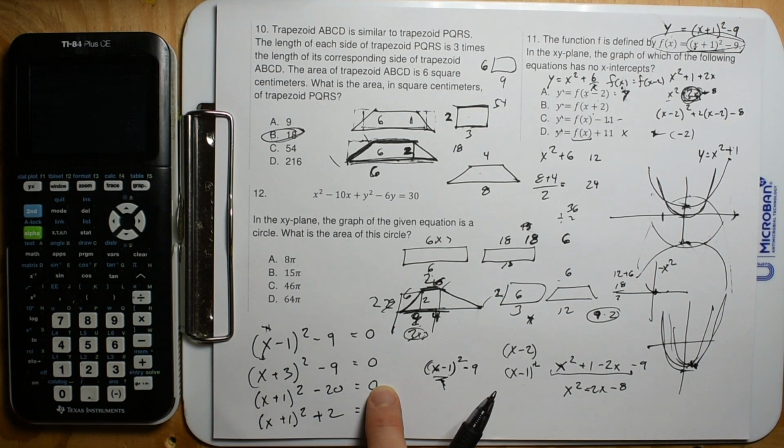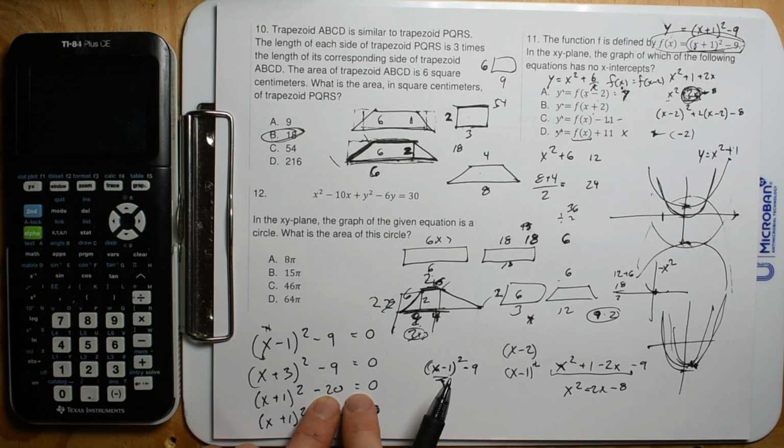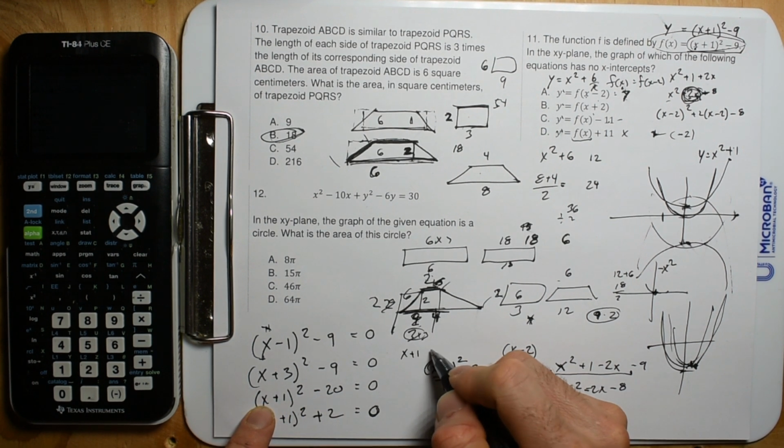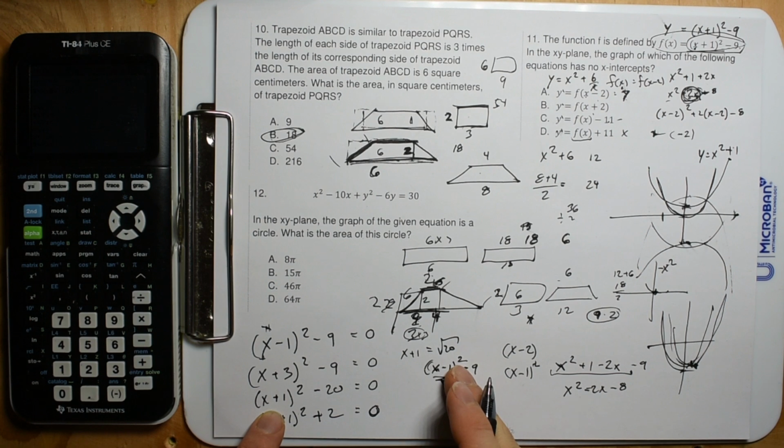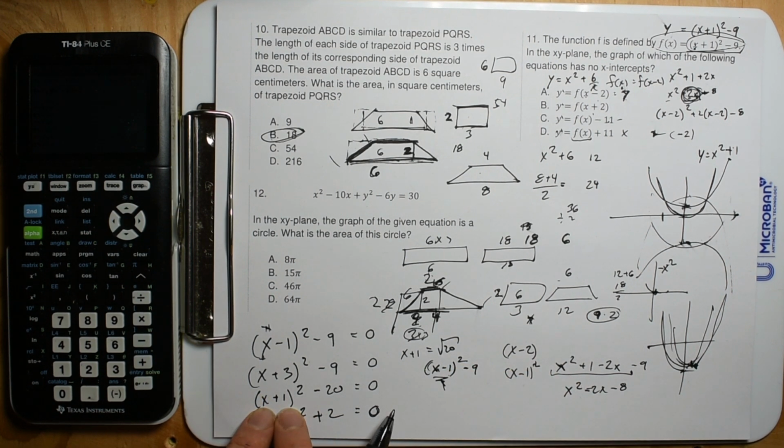So if we throw 20 over here, then x plus 1 just has to equal the square root of 20. And that's cool. We can make that happen. You know what I mean? But over here, we're going to have a negative 2. And then, you know what I mean? x plus 1 is equal to the square root of negative 2. And this is where you do not get a real solution. So I think this is where that kind of comes in. That you won't get a real solution.